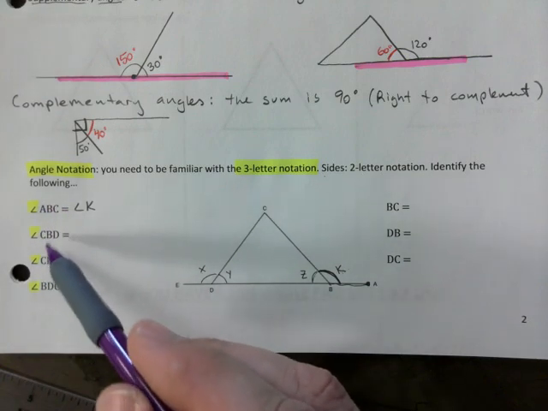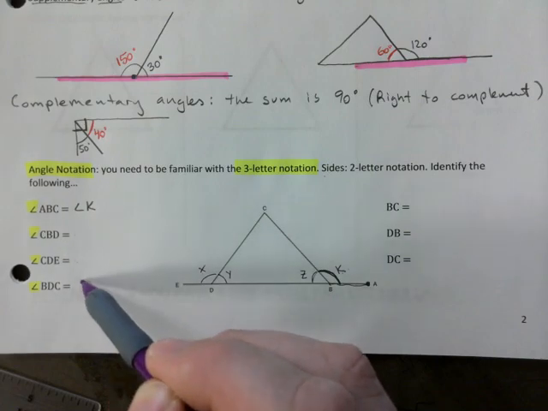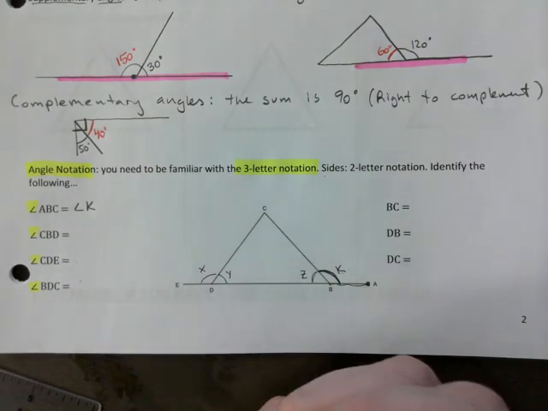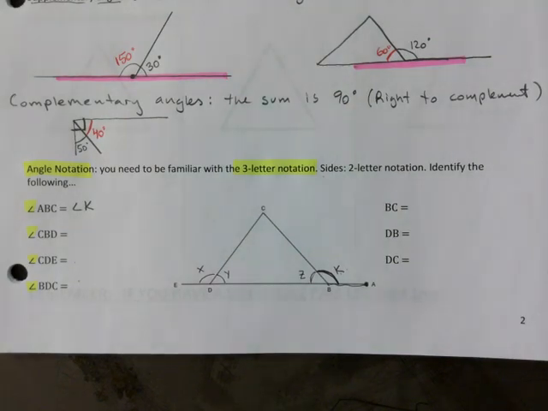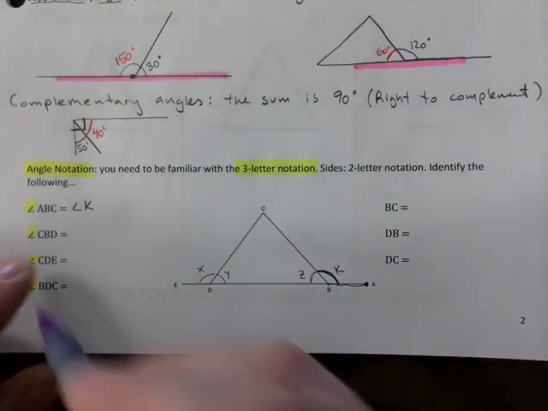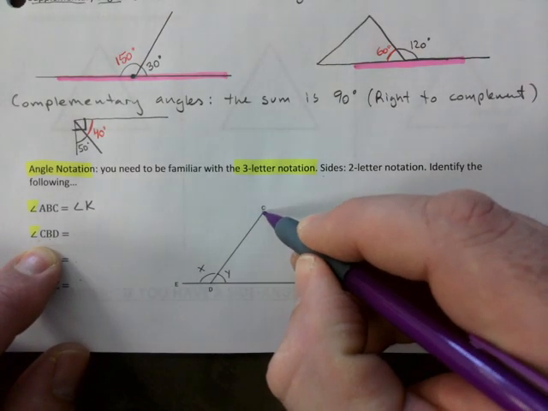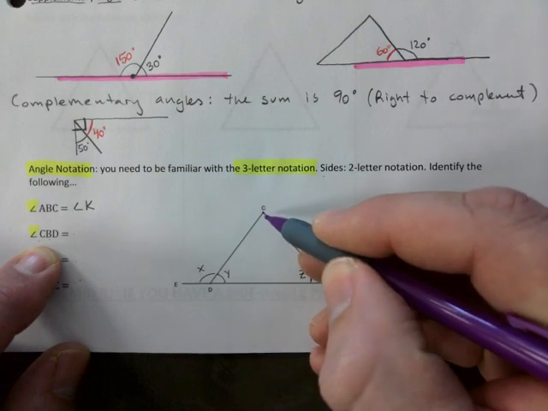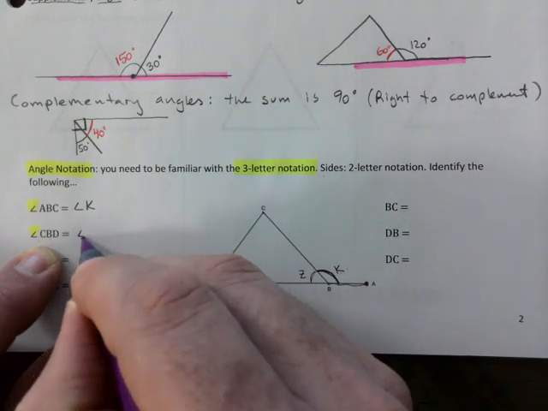So I want you to try and put the letter that belongs next to the equal sign. Do that right now, and then we'll correct it together. Let's see here. CBD, where is it? Let's connect. CBD, Z, yeah.